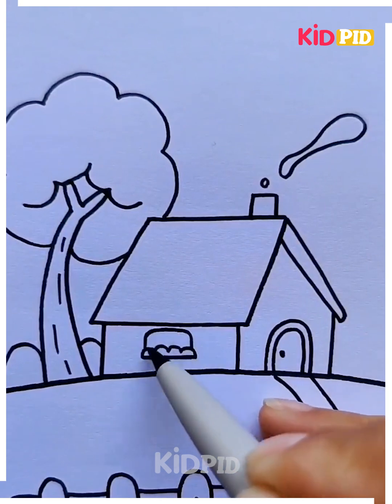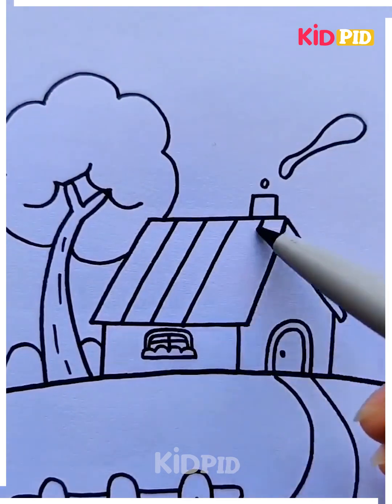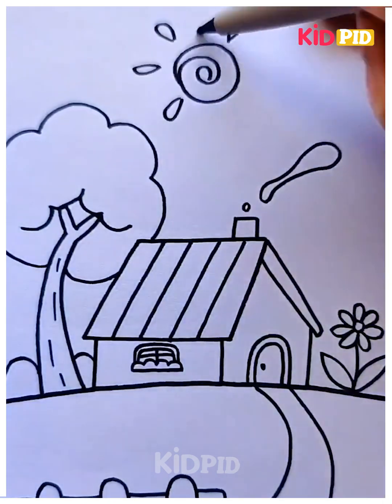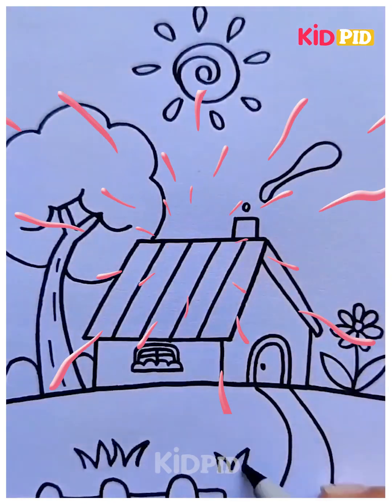So here green trees are being drawn, and then the front part is being drawn, and the flowers and the leaves are being drawn. So here's a beautiful picture.